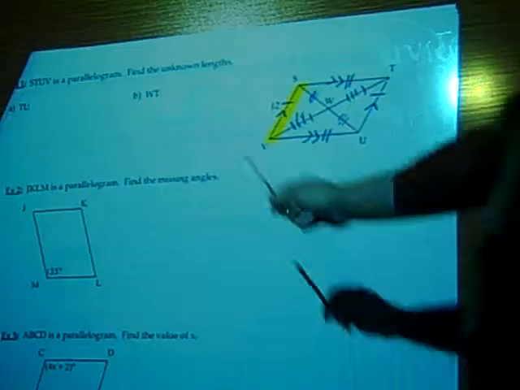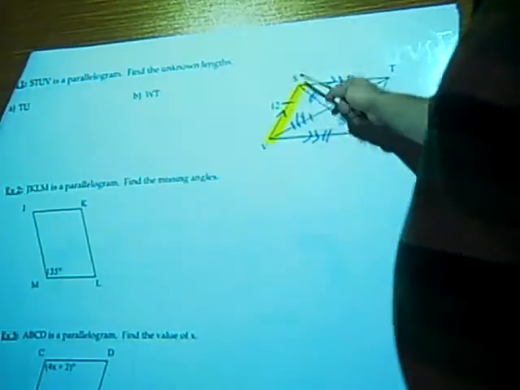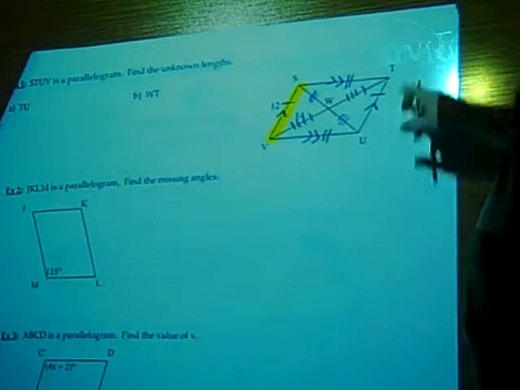Now as I go through this here, I'm recognizing that here's a piece of information I have. I know SV is 12. Well, they're asking me what TU is. Since it's a parallelogram, opposite sides are congruent. That's going to let me know that TU is also 12.